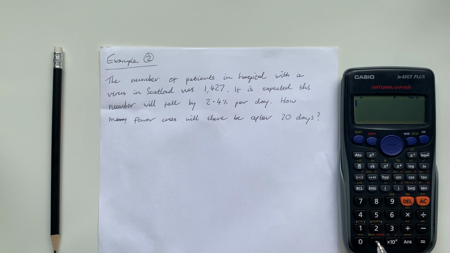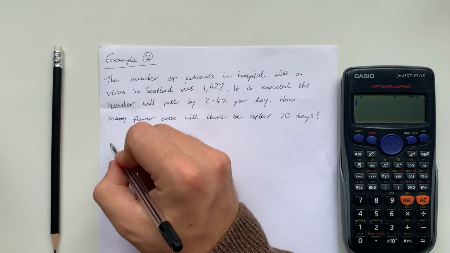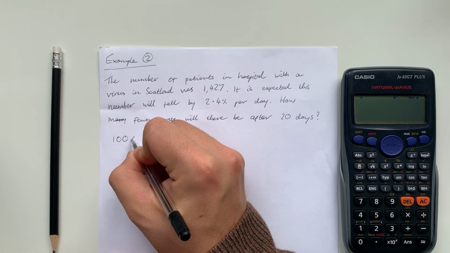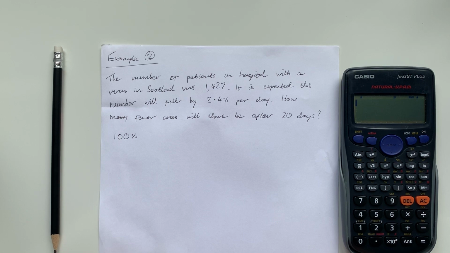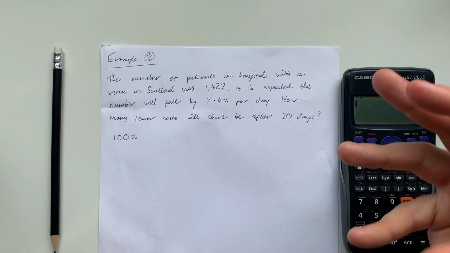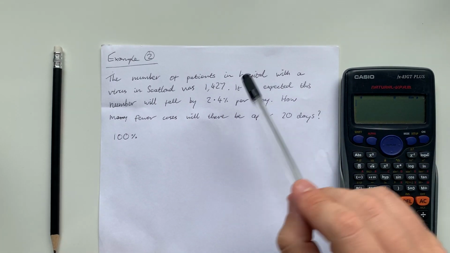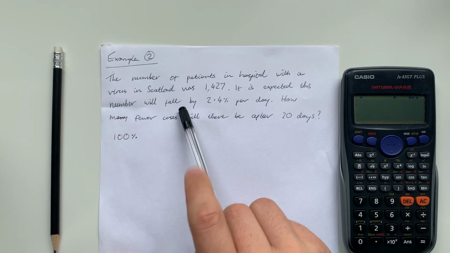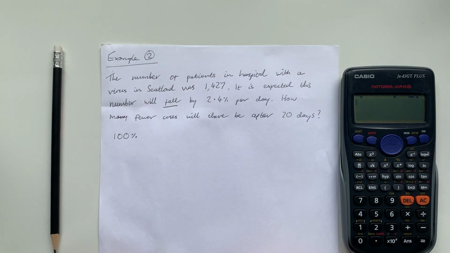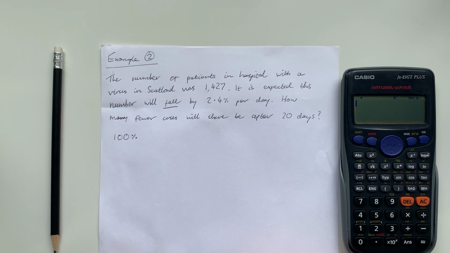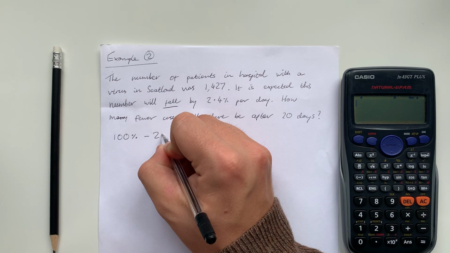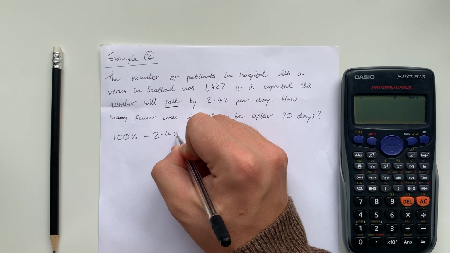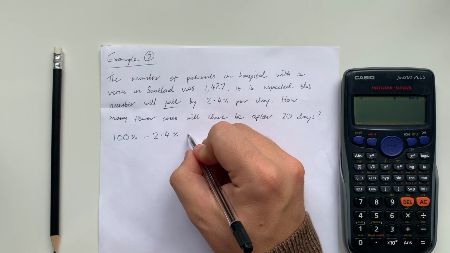So, let's look at how we started the last question. You always start with 100%. Now, in the last question, we had an interest rate of 3%, so we added on 3% because interest means that our number is going to grow. But in this context, it is expected the number will fall by 2.4%. Fall means it's going down. So instead of adding on that percentage, we're going to subtract that percentage. So let's subtract 2.4%. What does that leave us with?